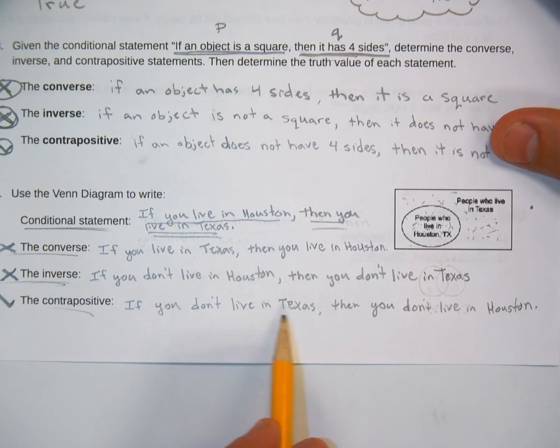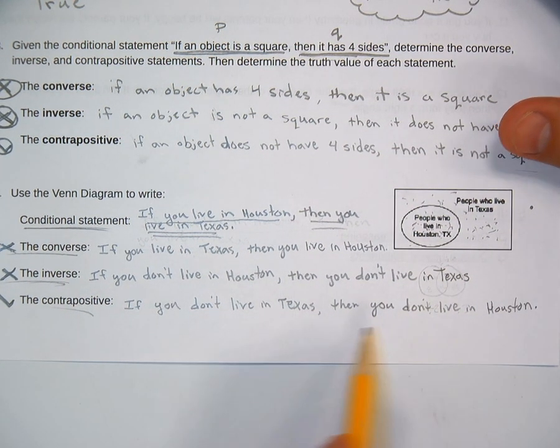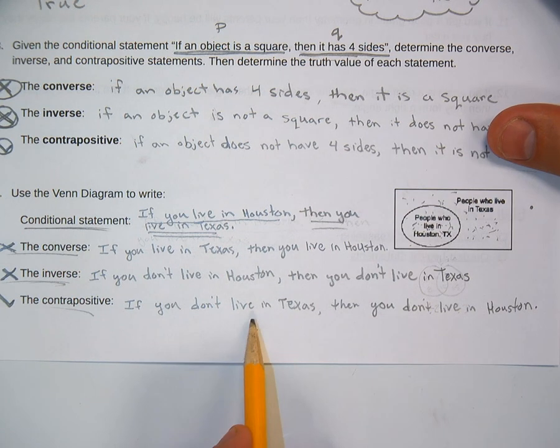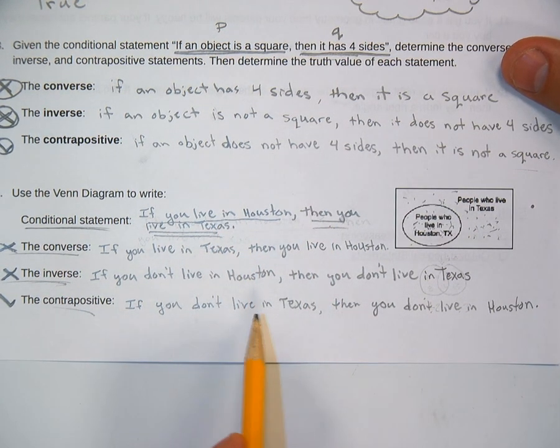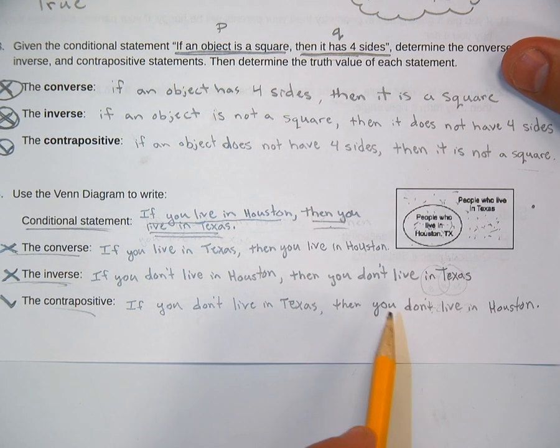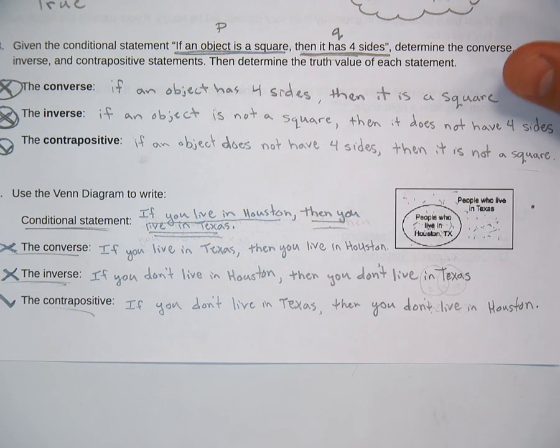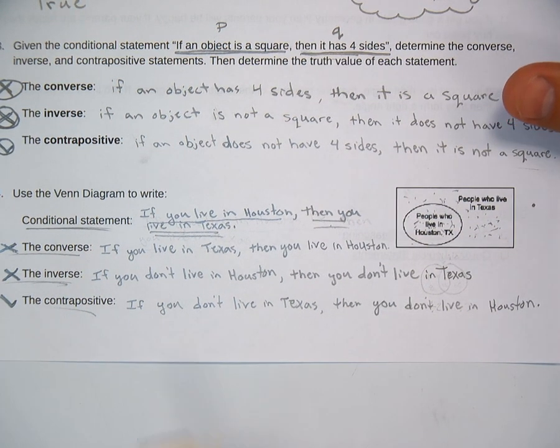If you don't live in Texas, then you don't live in Houston. To be in Houston, you have to be in Texas. To get to Q, you have to have P. In order to live in Texas, if you don't live in Texas at all, you can't possibly live in Houston. So that would also be true.